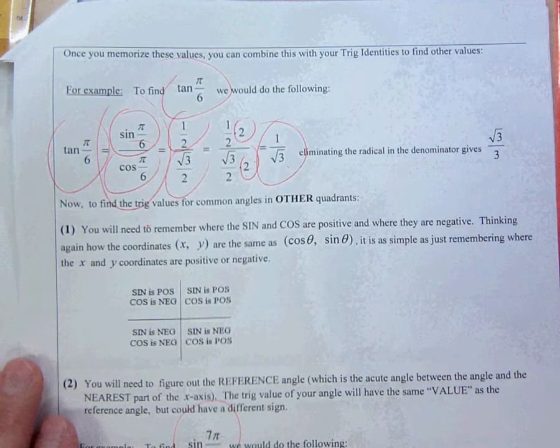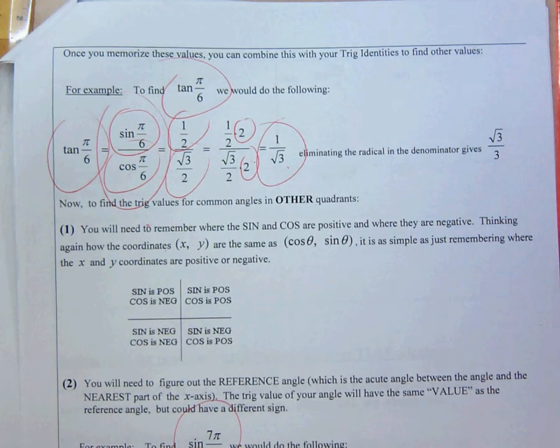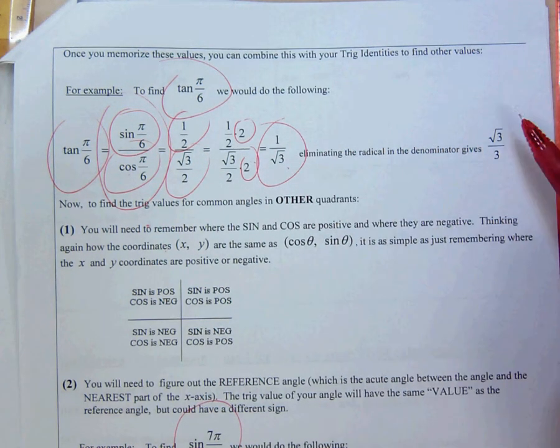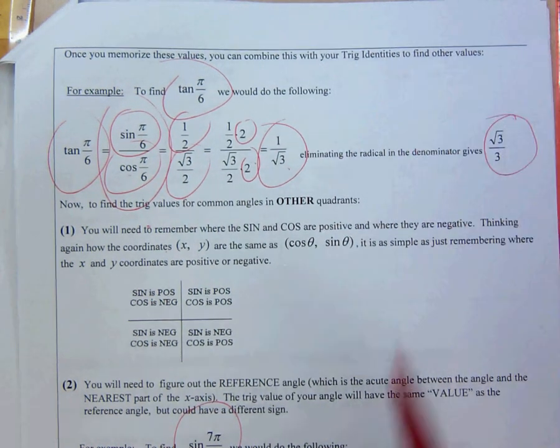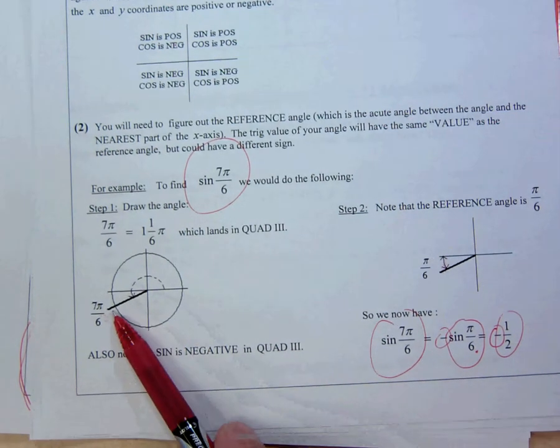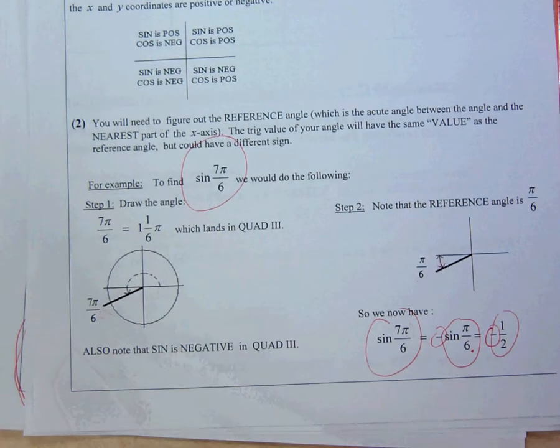And by the way, don't leave the radical in your denominator. How do I get rid of that radical in your denominator? Multiply top and bottom by what? Square root of 3, and that'll turn it into this, right? So that's your final answer. Okay, good? Can you do that? Again, not a whole lot of memorizing, is there? No? All right, now, what about if you have an angle like 7 pi over 6, which is not in the first quadrant? Well, think about it.